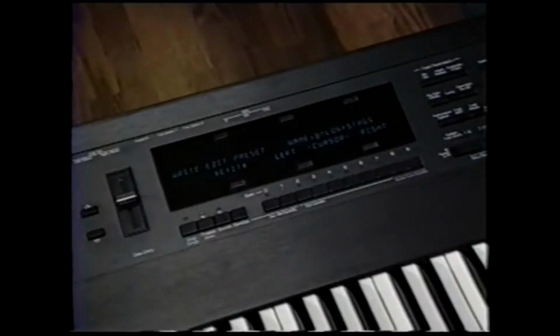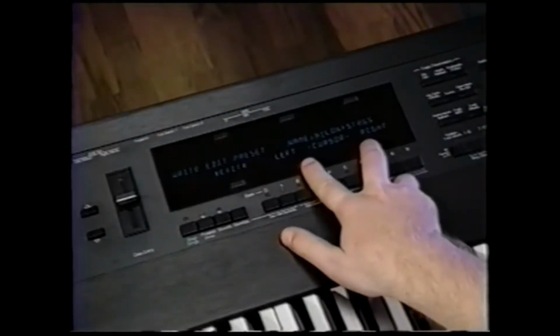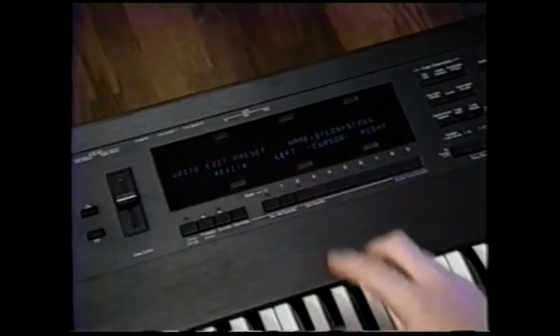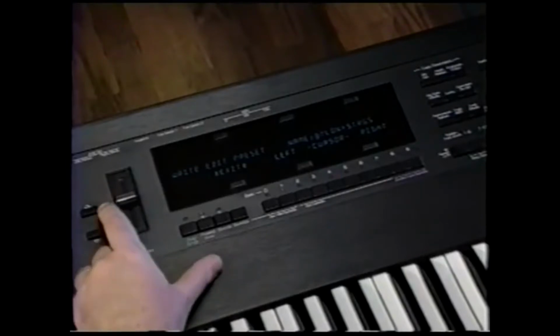Use the soft buttons under the words Left and Right to move the cursor under the letter of the preset name that you wish to change. Use the data entry slider or the up-down arrow buttons to select the letter, number, or symbol you want.